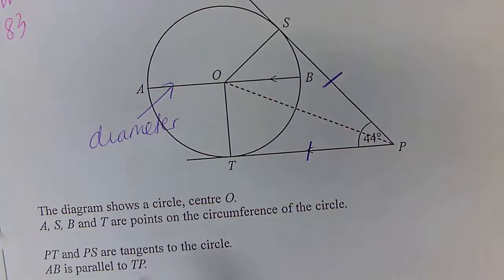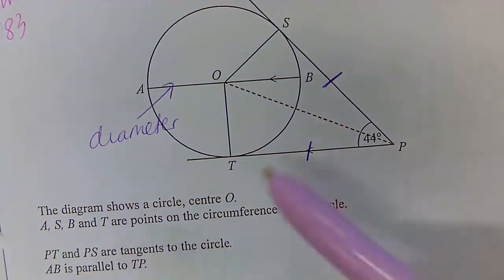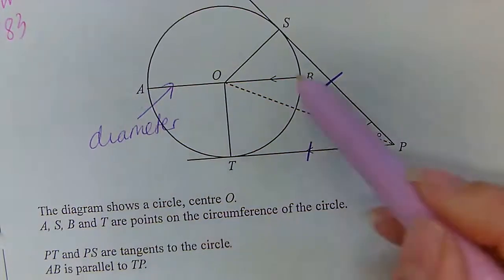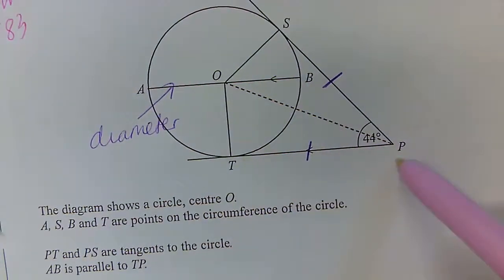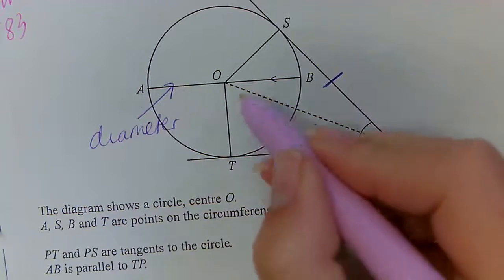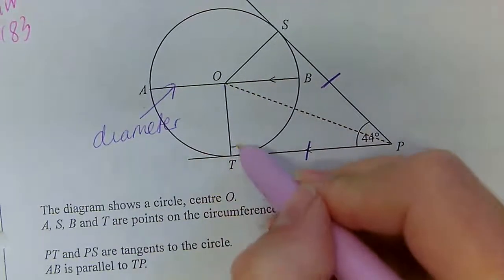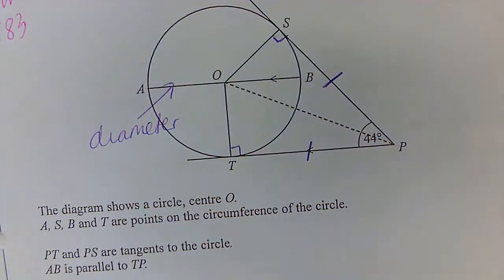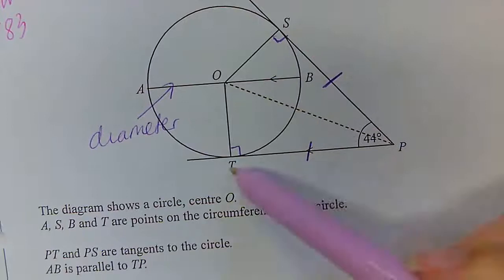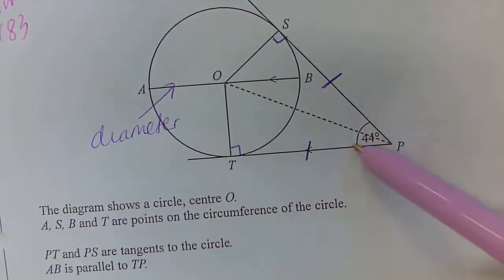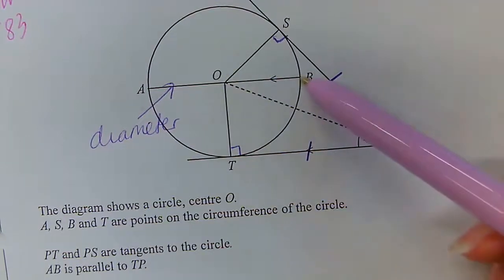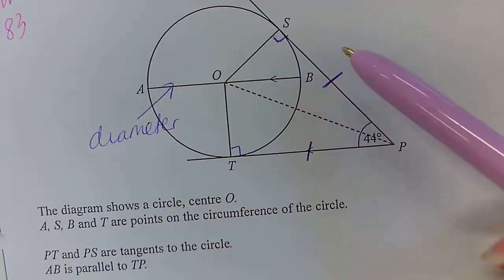Okay. AB is parallel to TP. Fine. I know that a radius meets a tangent at 90 degrees, so I can mark that on as well. Okay. So what have we got? Angle SPT is 40, so that whole angle there is 40. Work out the size of the angle SOB. Okay. Well, what do we need to do?